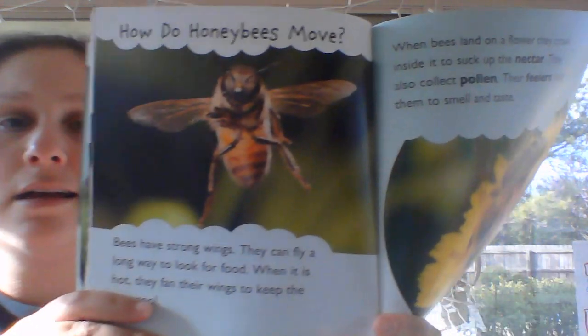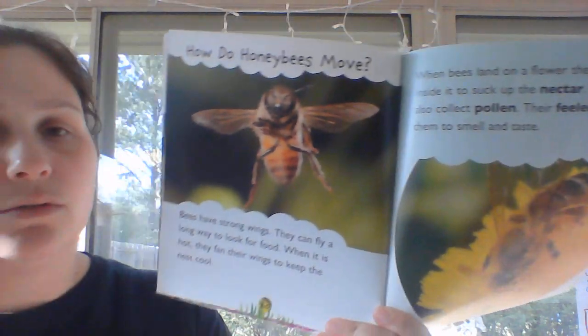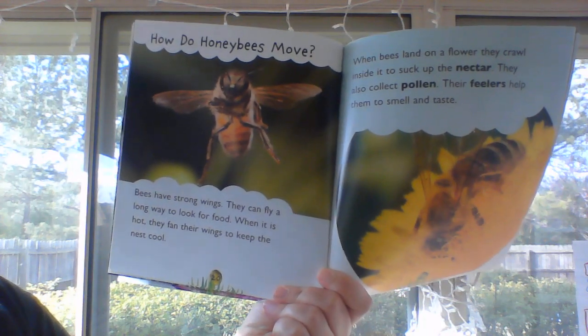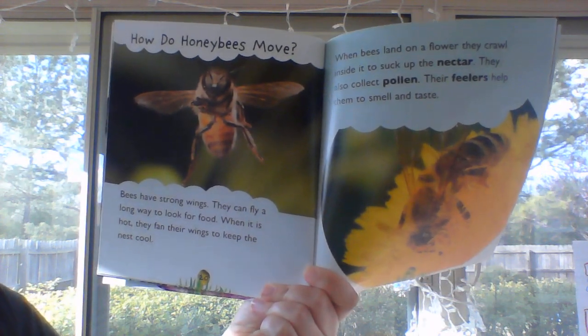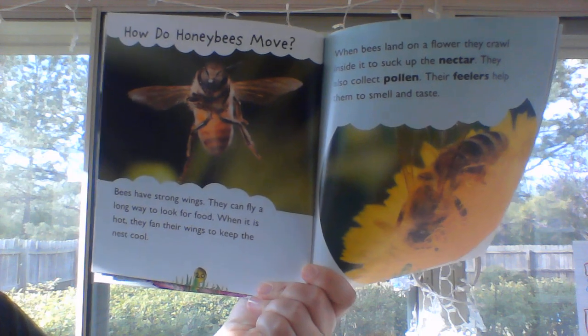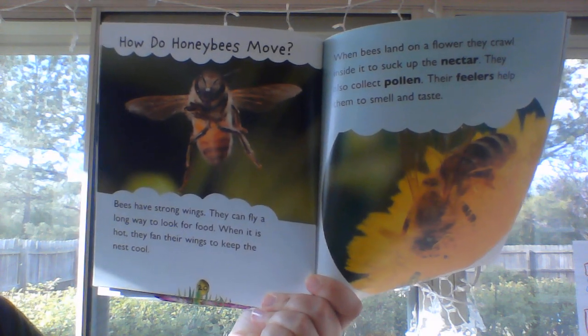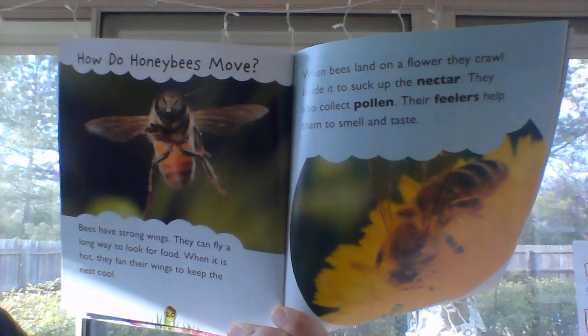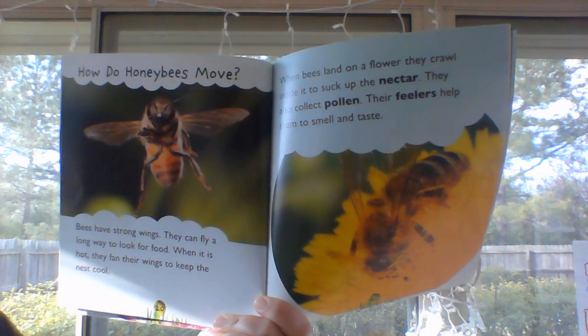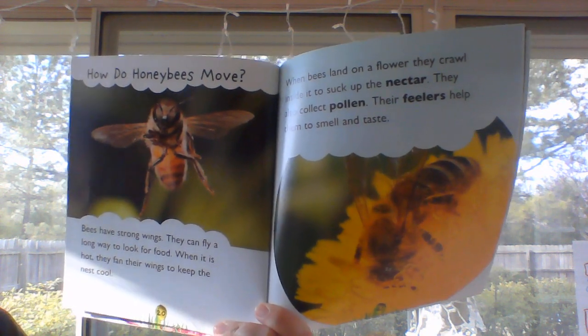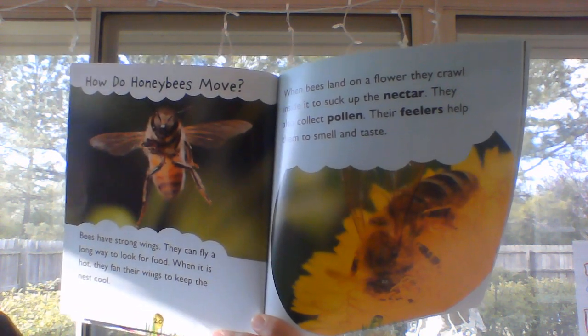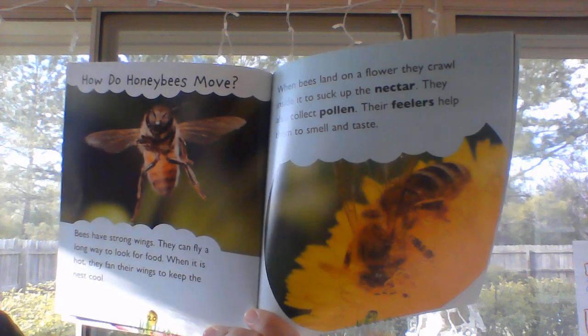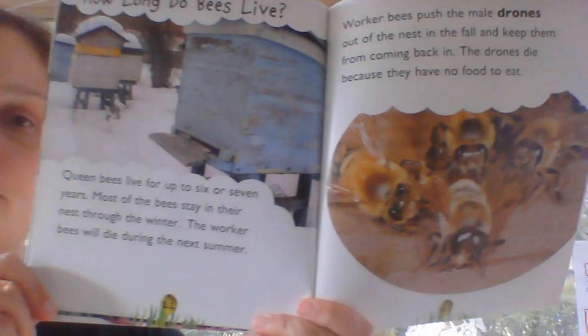Here's another heading. How do honeybees move? Bees have strong wings. They can fly a long way to look for food. When it is hot, they fan their wings to keep the nest cool. When bees land on a flower, they crawl inside it to suck up the nectar. They also collect pollen. Their feelers help them to smell and taste. So the feelers, I don't know, they remind me of butterflies, which have feelers that do the same thing.